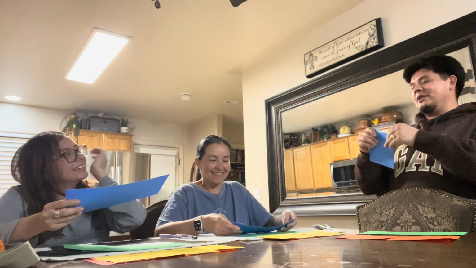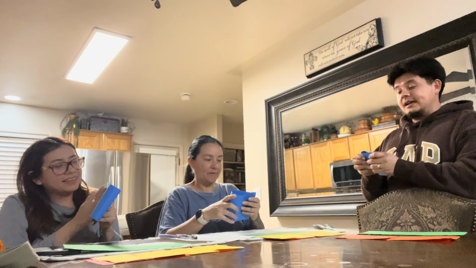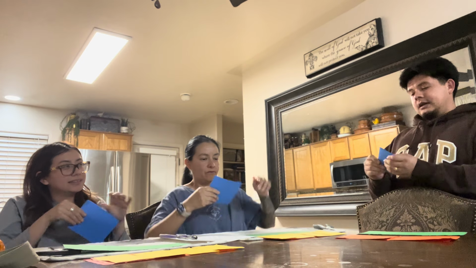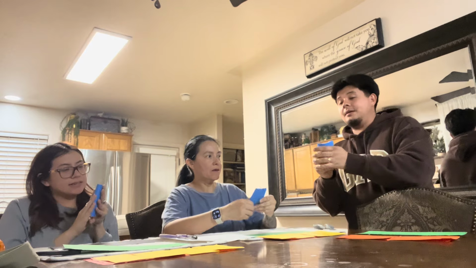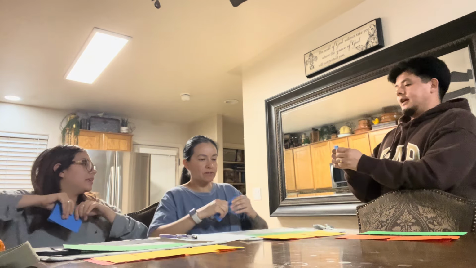Okay, so basically we have our blue sheet. We're gonna fold it in half like this. We're gonna fold it in half again. And then we are going to fold it in half one last time. Same direction, okay? We're not gonna switch directions. So it's gonna be a thinner sheet now.